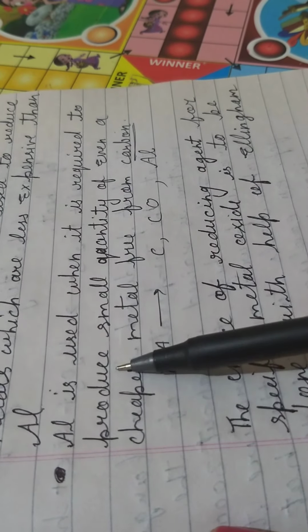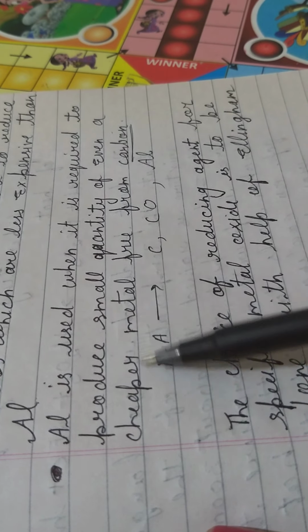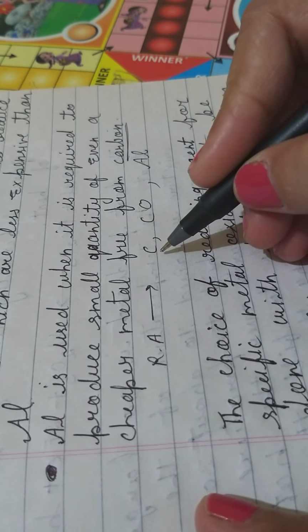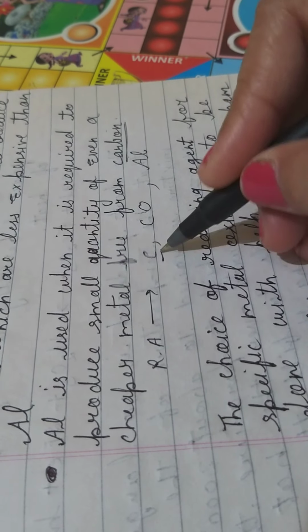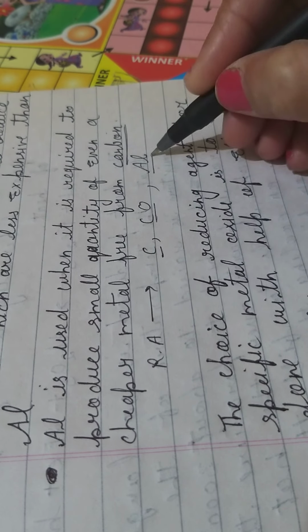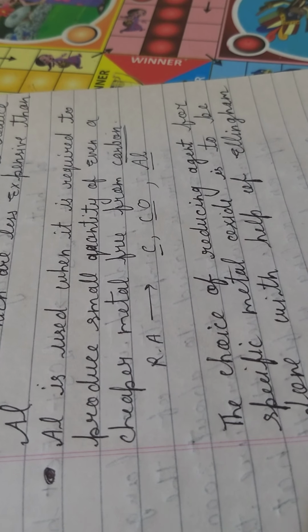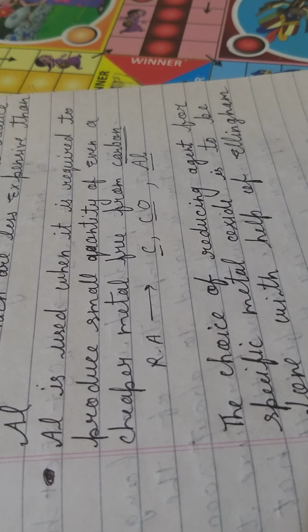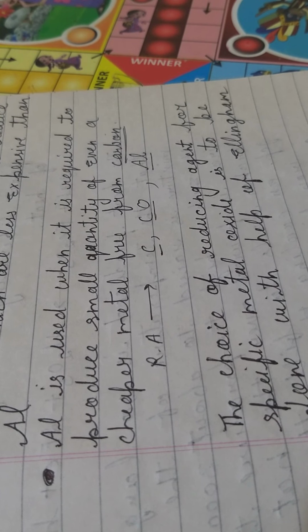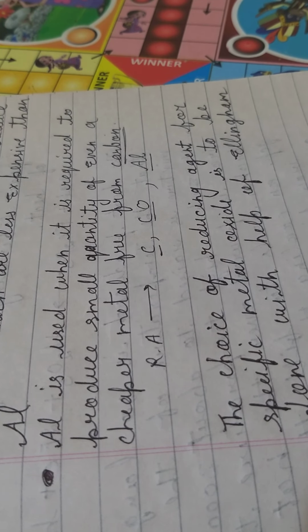Aluminium is used when it is required to produce a small quantity of even a cheaper metal free from carbon. So here we have studied three reducing agents: carbon, carbon monoxide and aluminium. These are most probably the reducing agents used for the reduction of metal oxides.